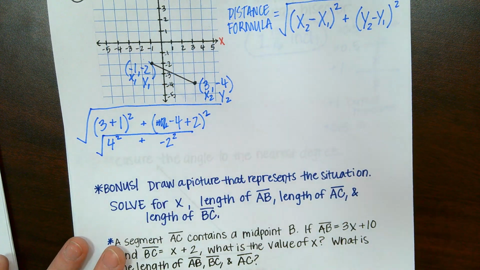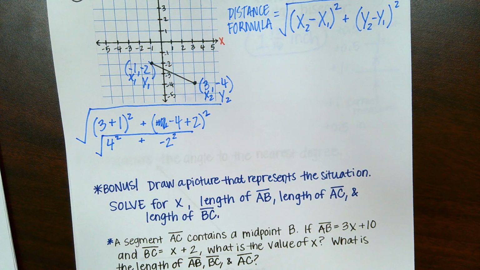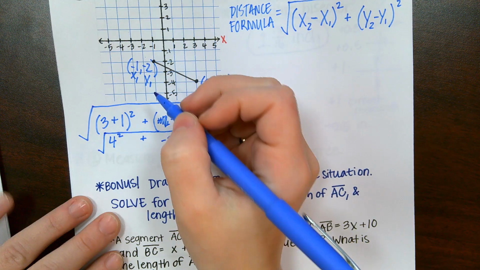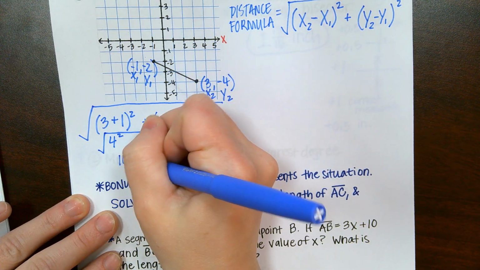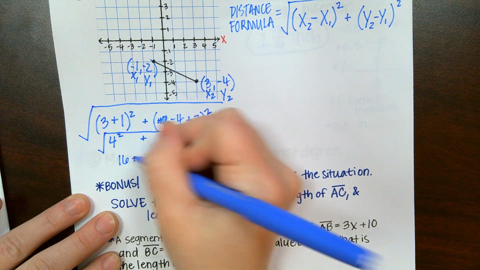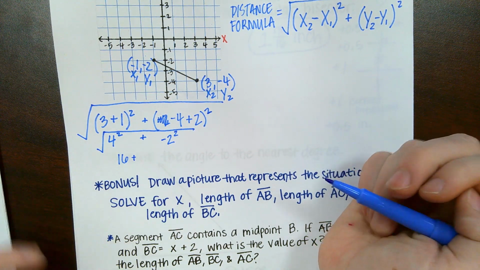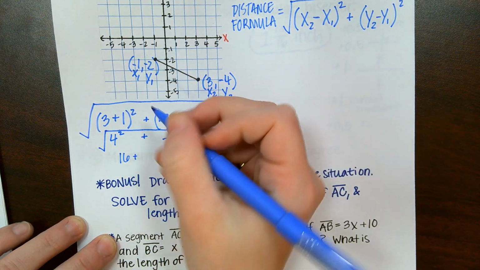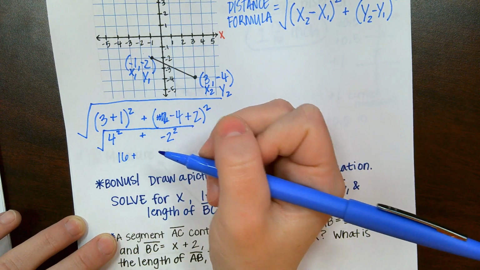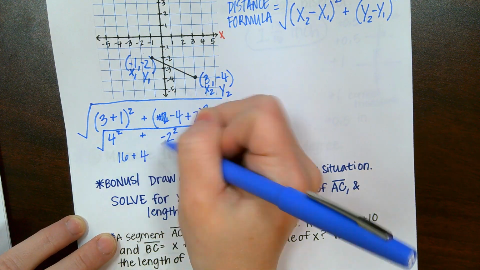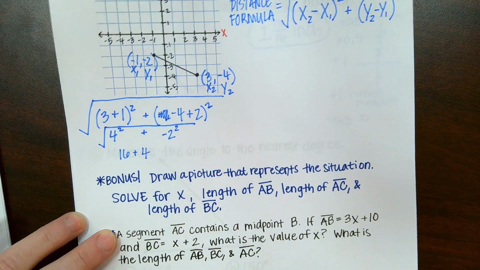Now I know 4 squared just means 4 times 4, which is 16, plus negative 2 squared just means negative 2 times negative 2, which is, nope, not negative, positive 4. A negative times a negative makes a positive.